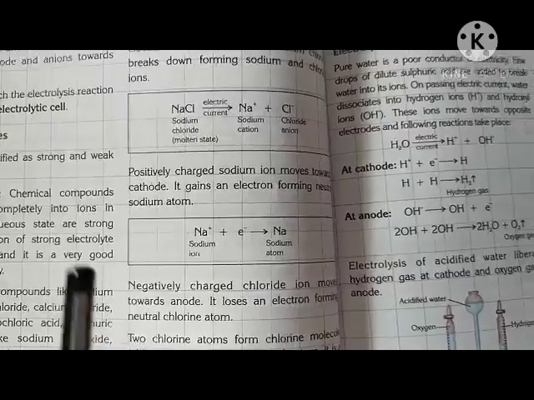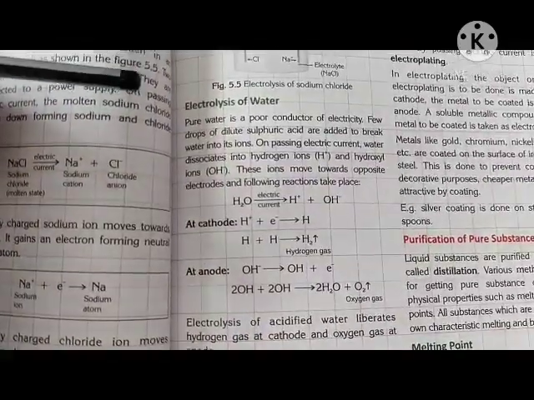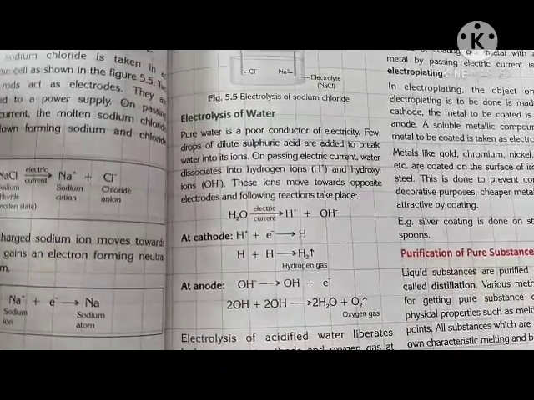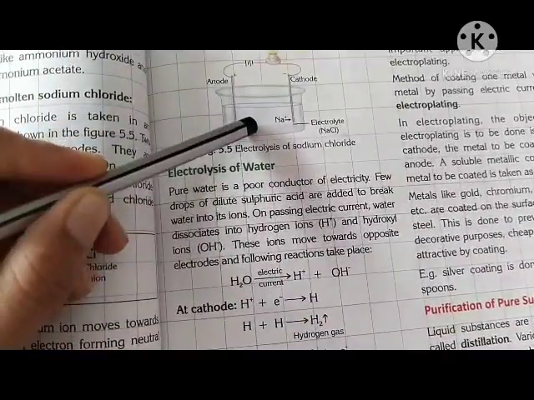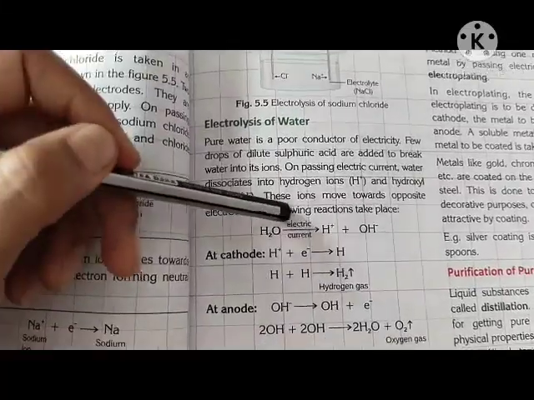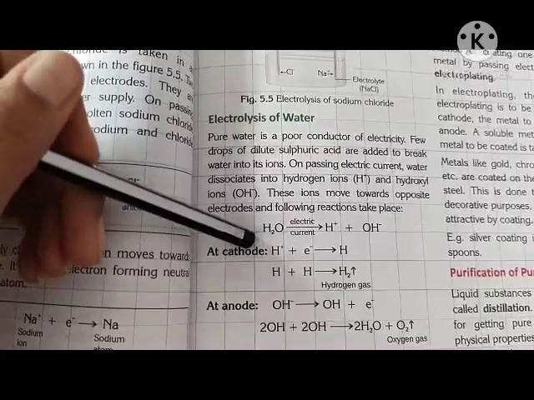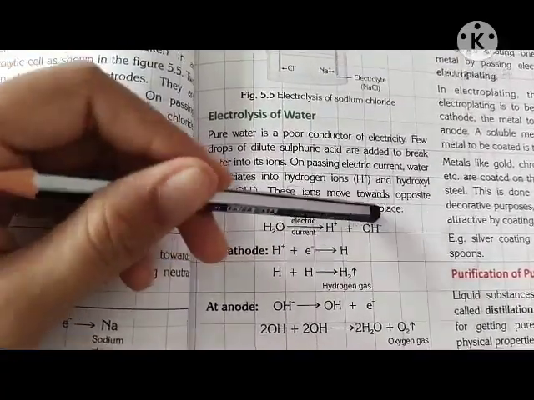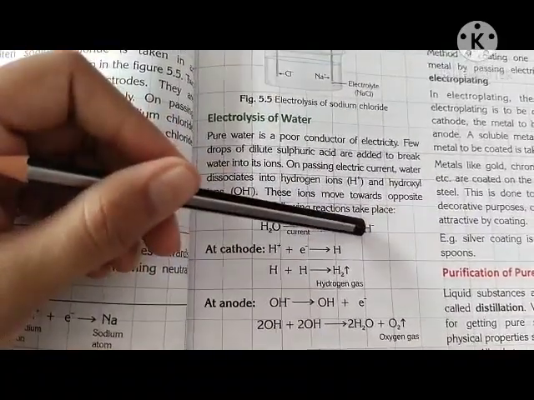Okay students, now the next topic is electrolysis of water. What will happen, students, when we take water as an electrolyte? Here you were taking sodium chloride as an electrolyte, but what will happen when you take water as an electrolyte? When you take water as an electrolyte, it gets dissociated into H+ and OH-. Okay students, H+ and OH-.